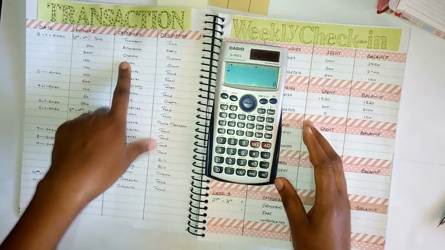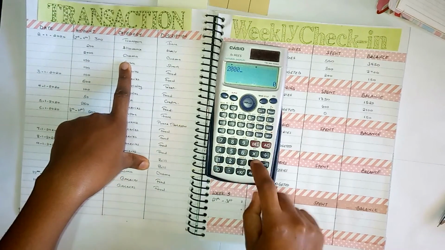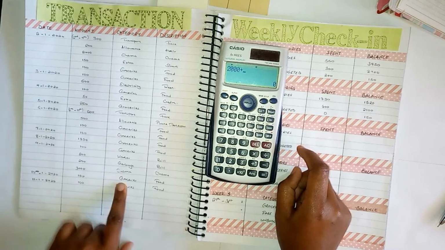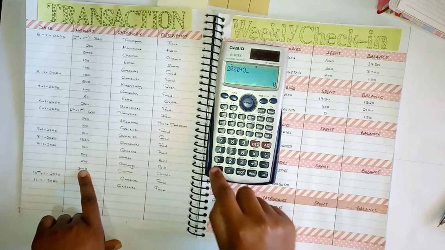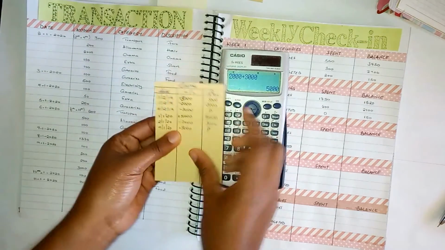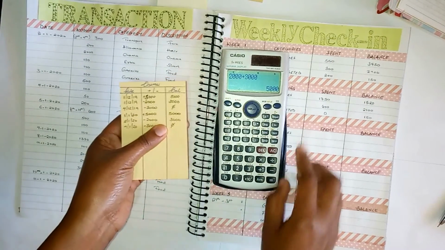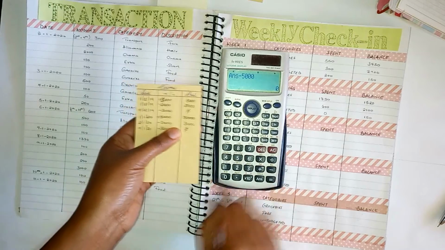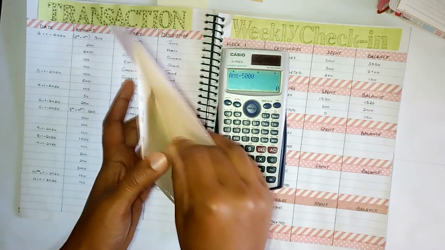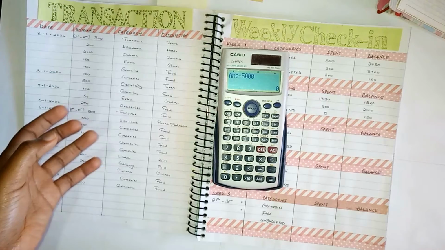Next will be chama, so there's 2,000, and then let's see if there's another one. Yes, on the 9th 3,000, so that is a total of 5,000. And on the 1st I put in 5,000 shillings, so minus 5,000, I'm supposed to have 0 in that cash envelope. It's empty. The cash envelope is empty.